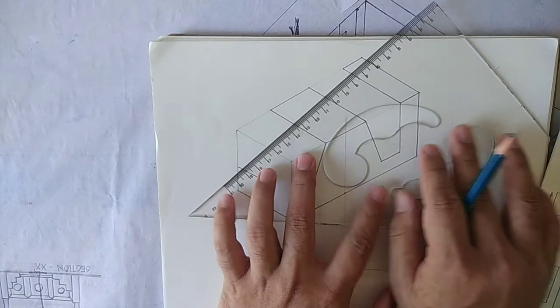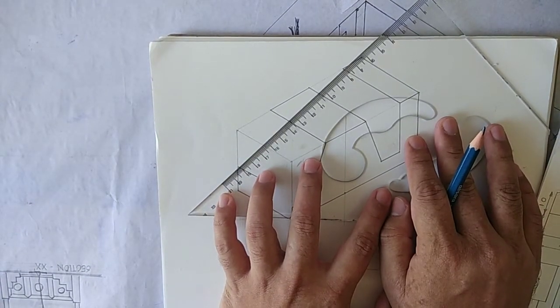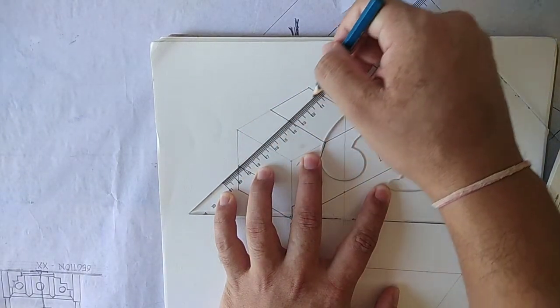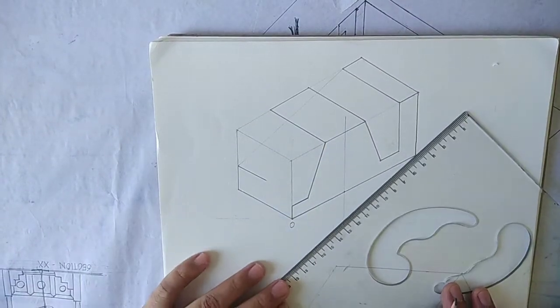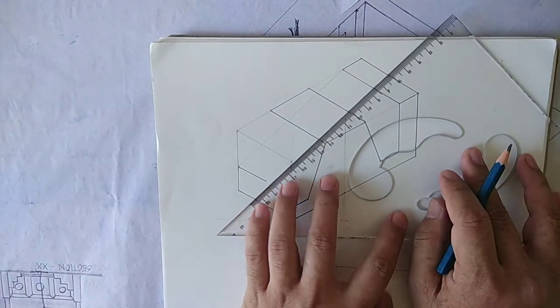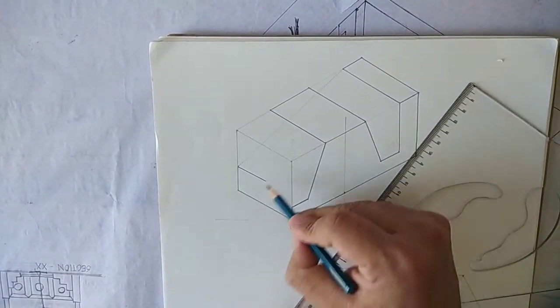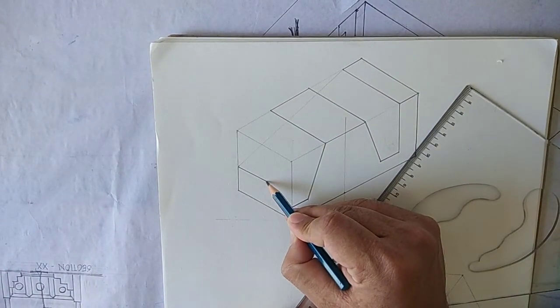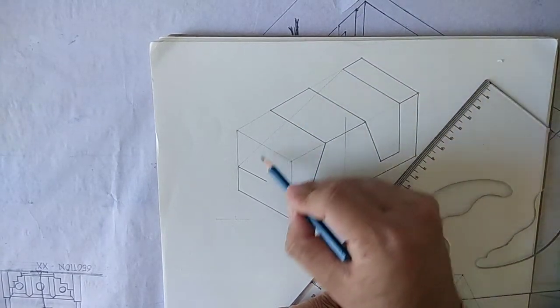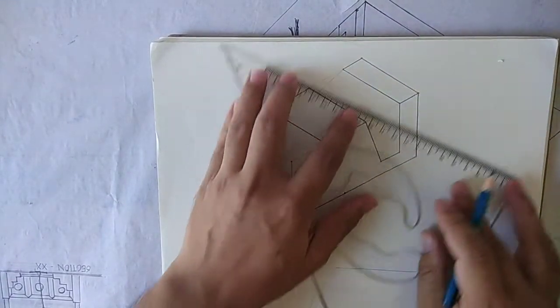So we will join these points, light in shade. Similarly, from this end point, we will draw a slope of this non-isoline, light in shade.